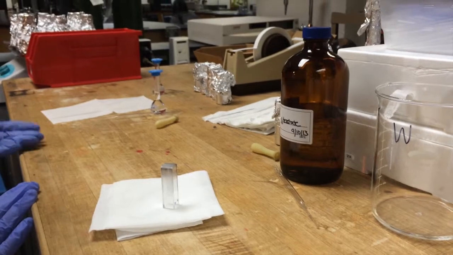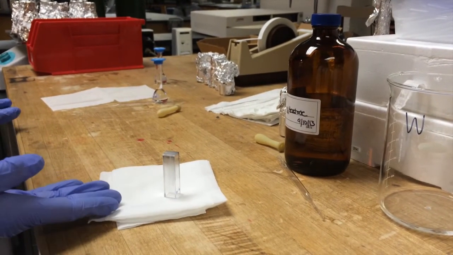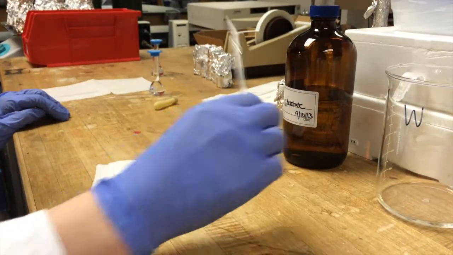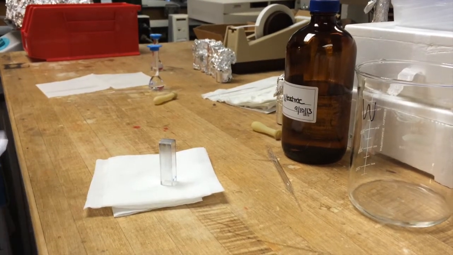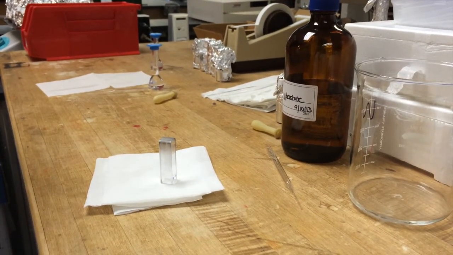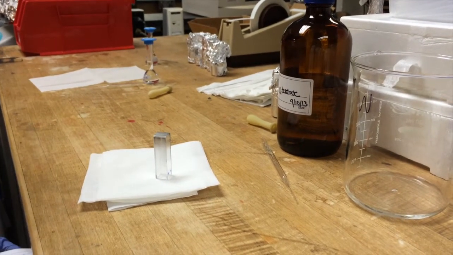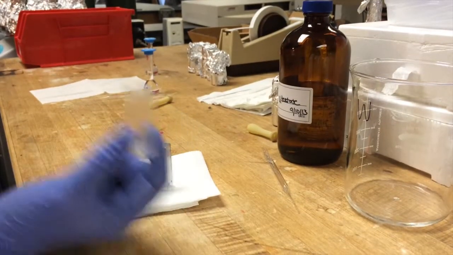When taking a measurement, the first step is to create a blank. Now for a blank, you need a cuvette, your solvent, a pipette, a waste beaker, and Kimwipes. So first you want to pick your cuvette. You use quartz for UV wavelengths, and then you can use a plastic cuvette for visible light.